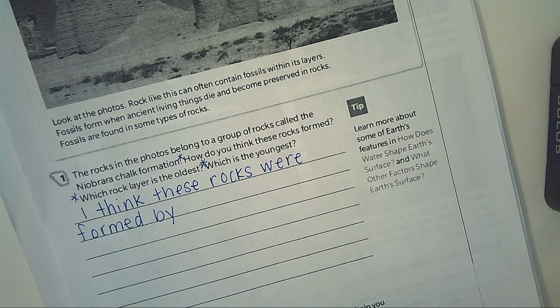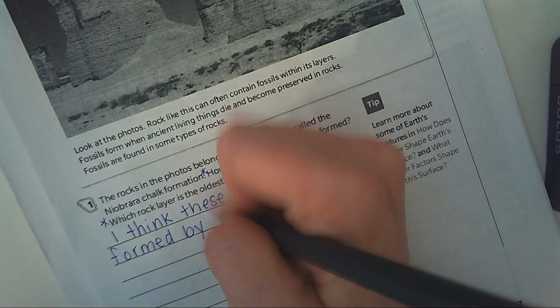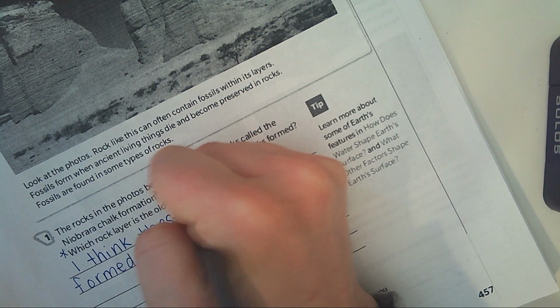I think about the Grand Canyon is a huge rock formation, and I've never been lucky enough to go there, but my sister has, and she has a bunch of really cool pictures. But the Grand Canyon was formed by the Colorado River, by water. So rock formations, in my knowledge, can be formed by water, and they can also be formed by wind. So that would be my two answers, that I think these rocks were formed by water or wind.